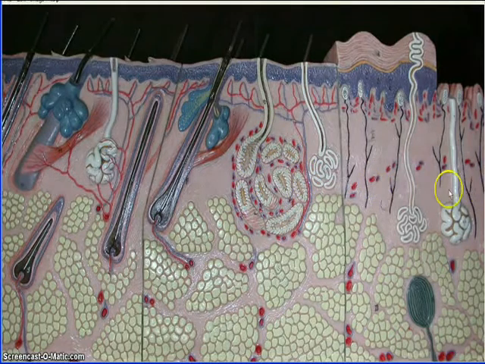Now this area represents skin of the sole of the foot and palm of the hand. So you have the 5 layers of skin there. And then this represents the axilla, the axillary area, which is armpit. And then this represents the rest of the body. Now remember, the apocrine gland is found in the armpit.